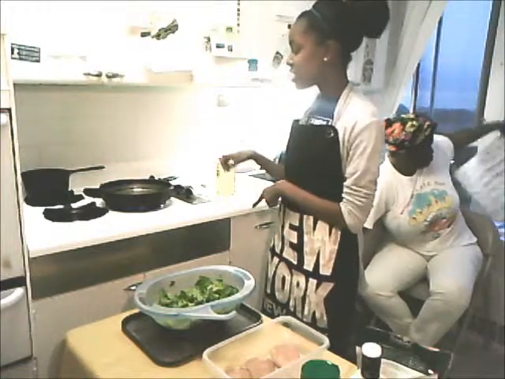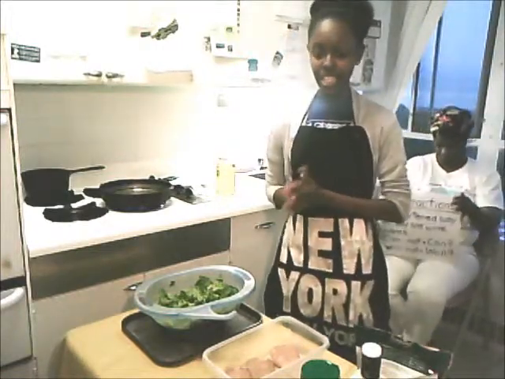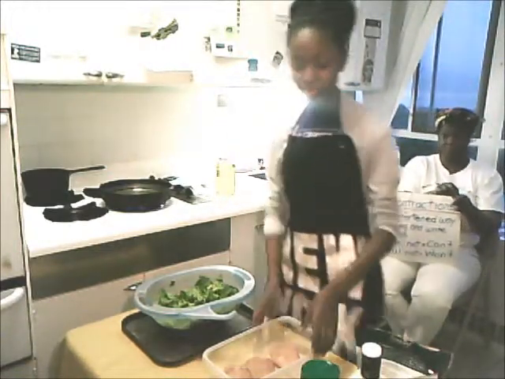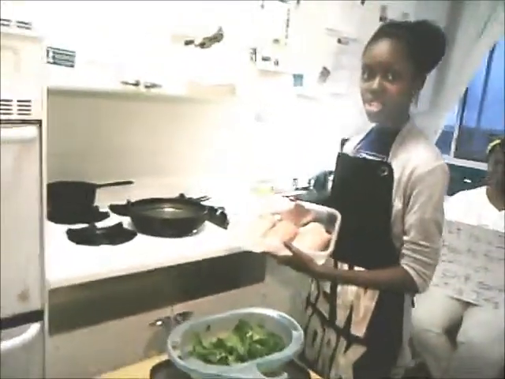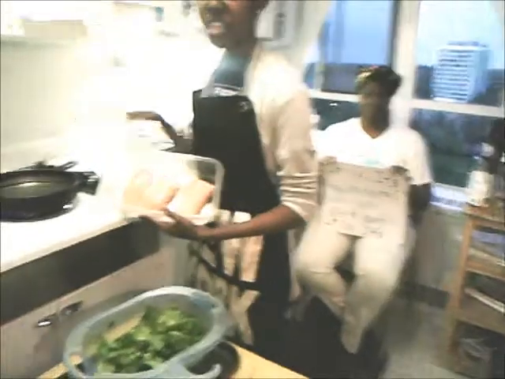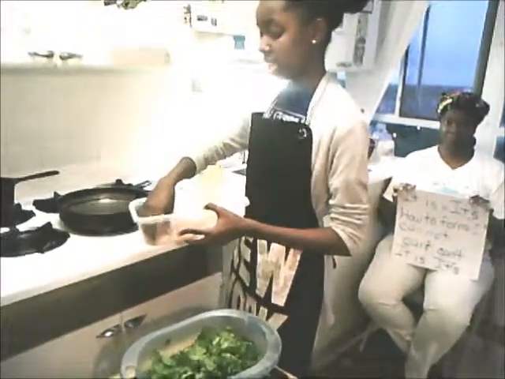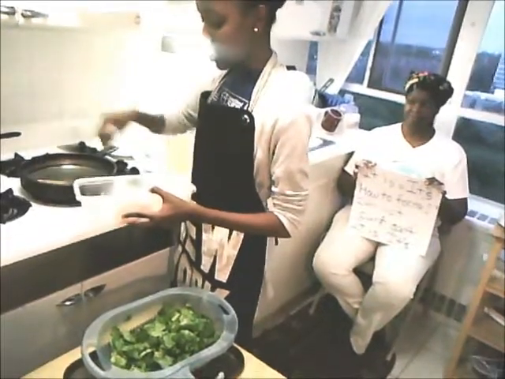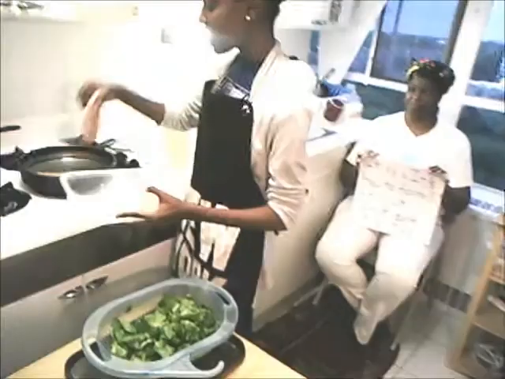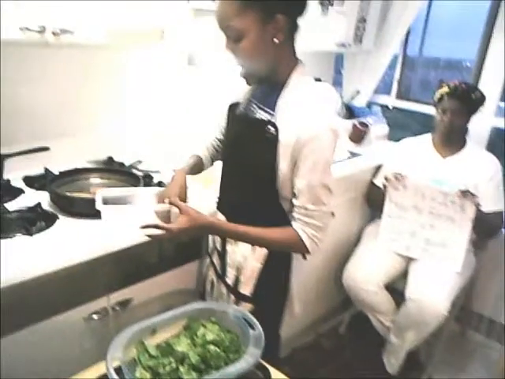Okay, now since our skillet is nice and hot, we're going to get our chicken in there. Since these are rather small chicken breasts, we can probably fit them all in this 12-inch skillet. So let's get those in there. And you want to hear that sizzle, that means your pan is nice and heated.